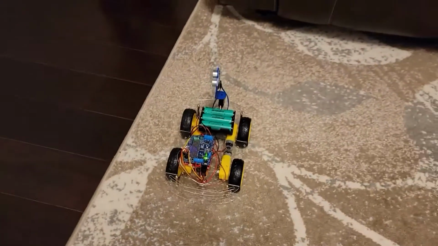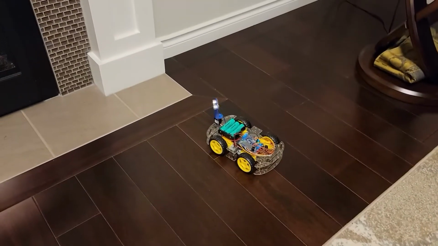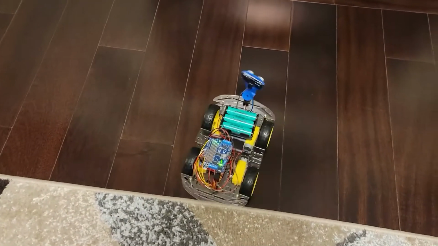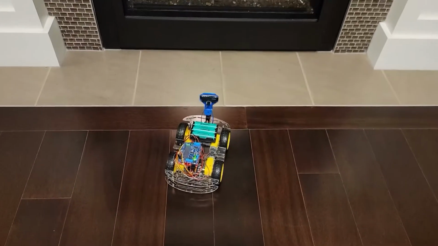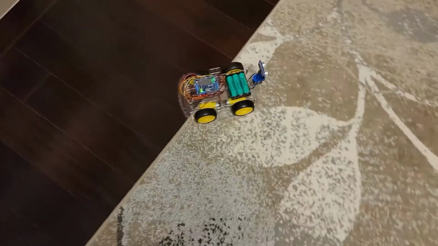There you go. So he starts moving forward because it's clear, looks left and right, decides to turn left because the area to the right has obstacles, turn left again. So I'm to his left, so therefore he didn't turn towards me. There we go. Both areas were clear, so he turned right.